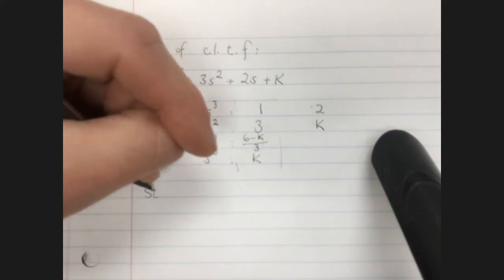So it's going to be stable for k positive, and 6 minus k positive. Okay. That is to say, we can combine these two and say it's going to be stable between 0 and 6.